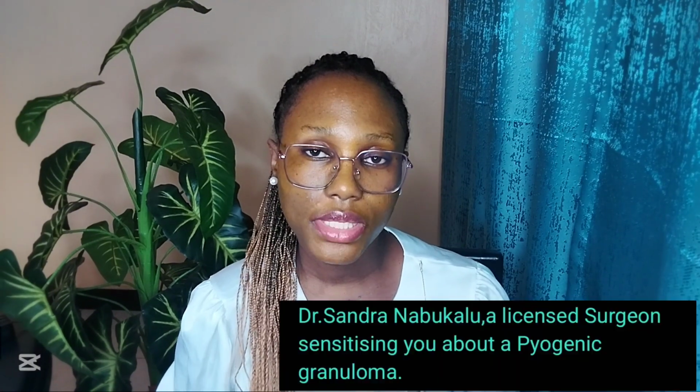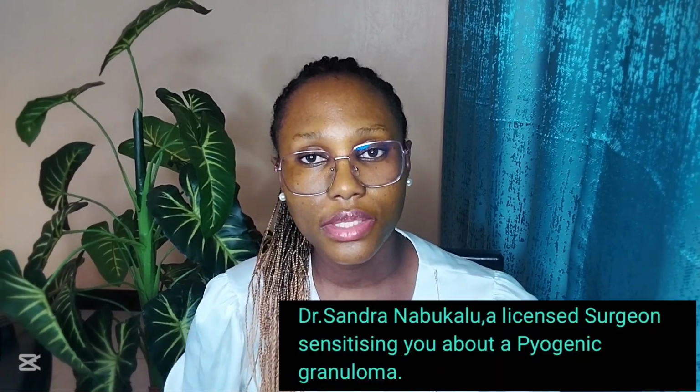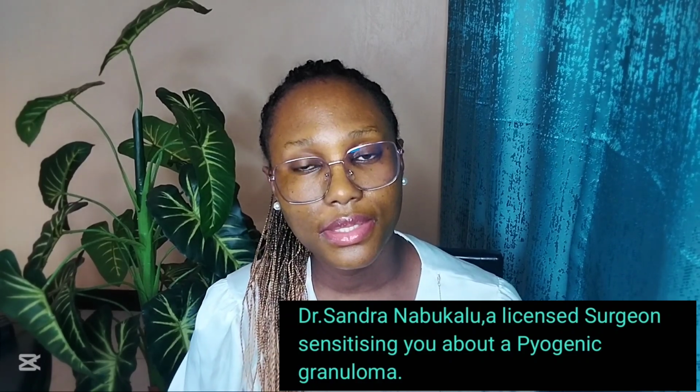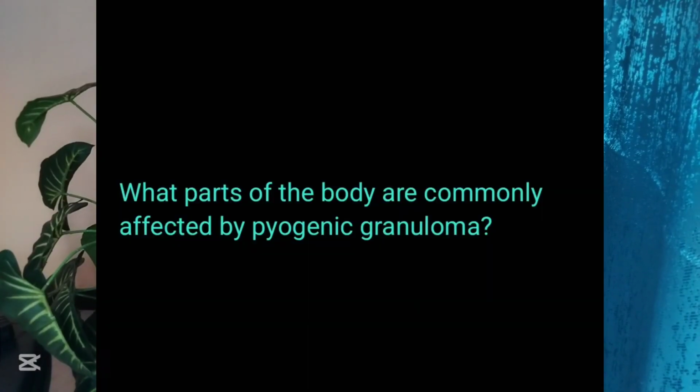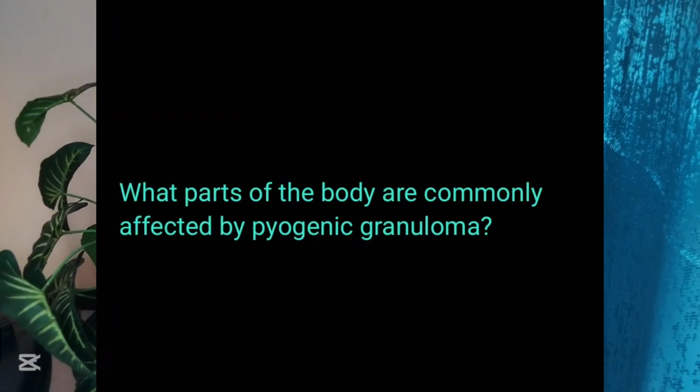The sites of the body that are commonly affected by the pyogenic granuloma include the lips, the tongue, the gums, the nose, the fingers, the toes, the face, and the scalp.